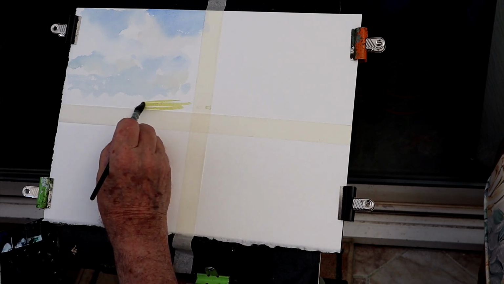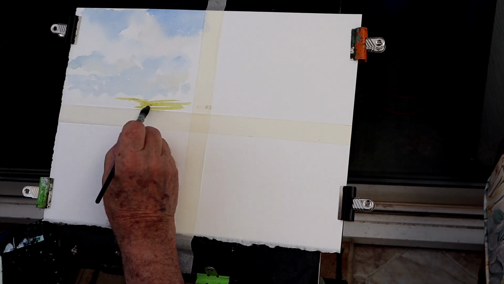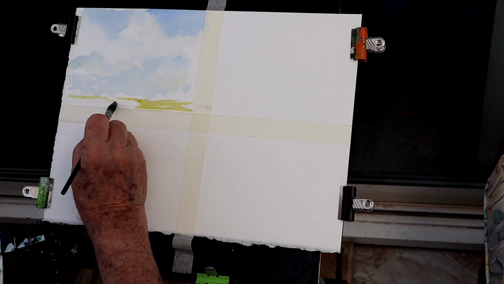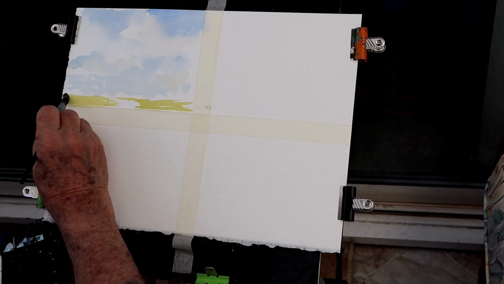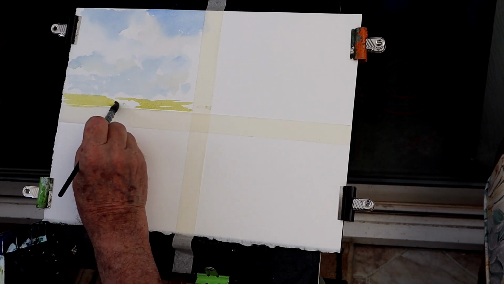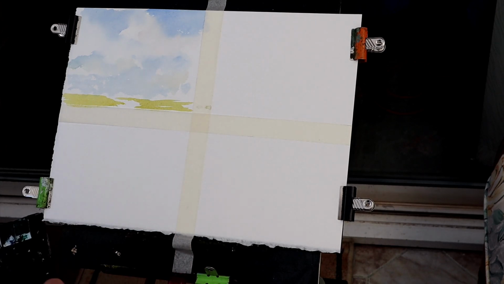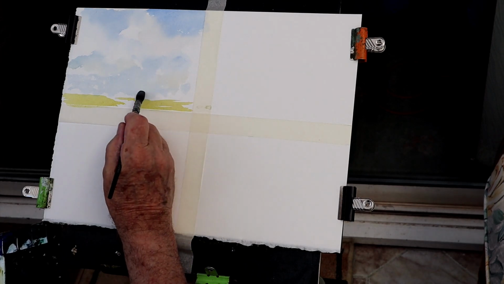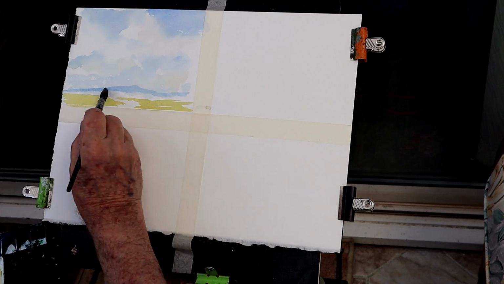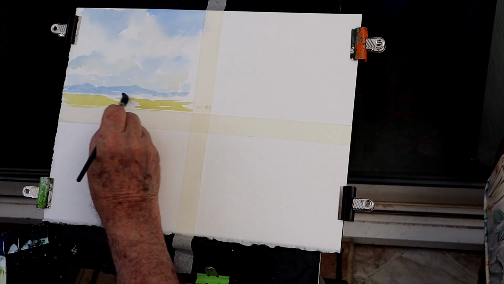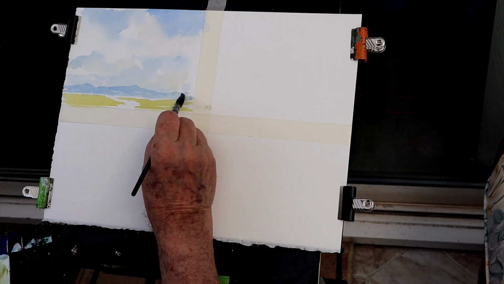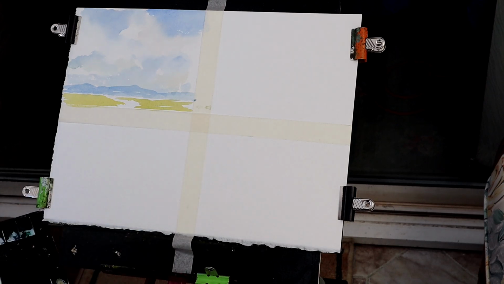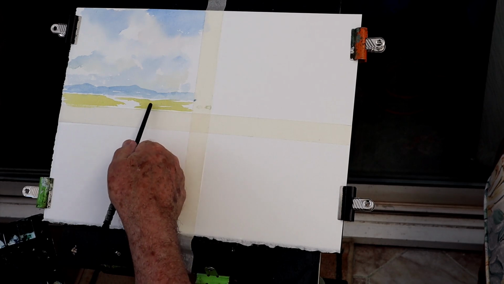This is our ultramarine with a little bit of the cad yellow. That's our cad yellow with our ultramarine. Now, a little bit more ultramarine. Now, there's our ultramarine sky, on the ultramarine hill, ultramarine and cad yellow.